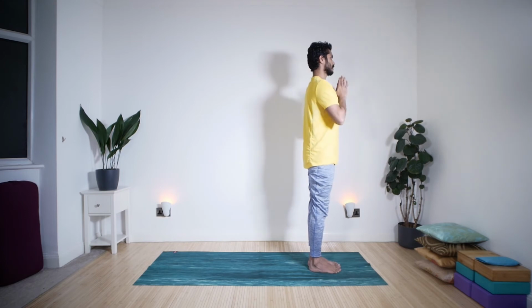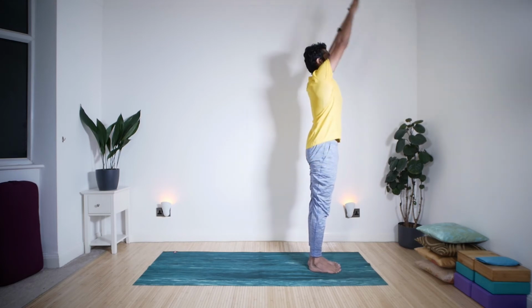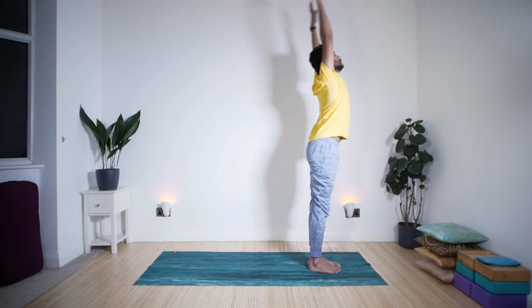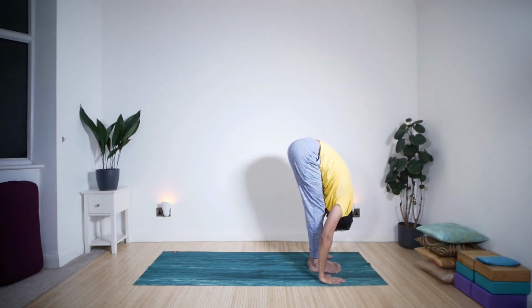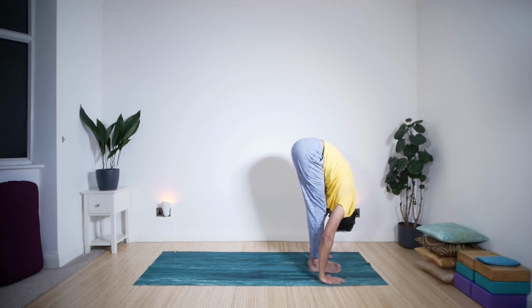Inhale and exhale, bring your hands to heart center. Inhale, arms up and arch back. Exhale, folding forward. Breathing.